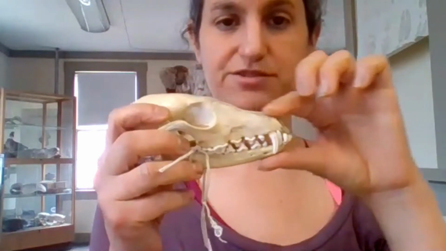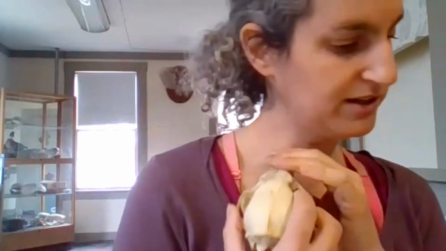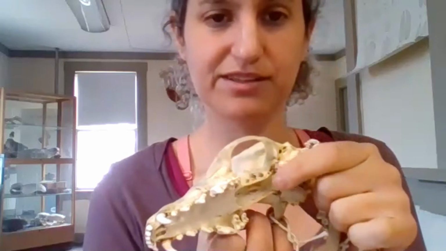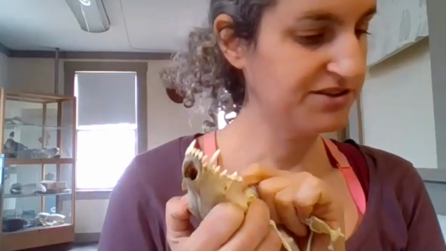And this takes us to 7. So tooth rows and rostrum relatively long. Auditory bullae inflated. So we see these are kind of inflated. Cheek teeth 6/7, and that is what we got.